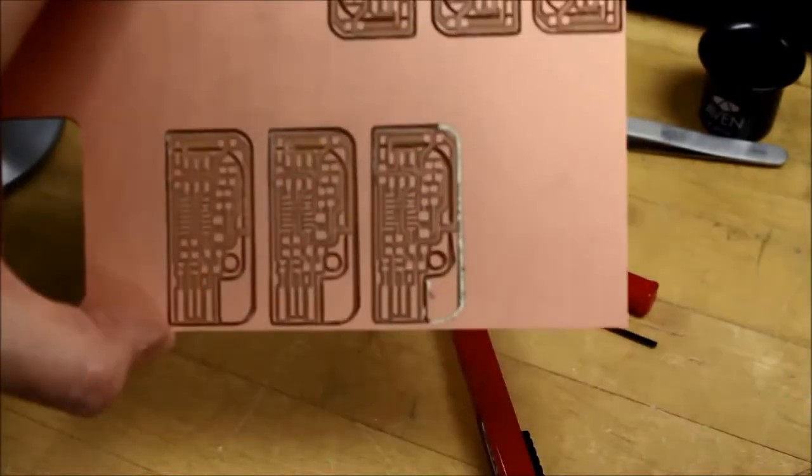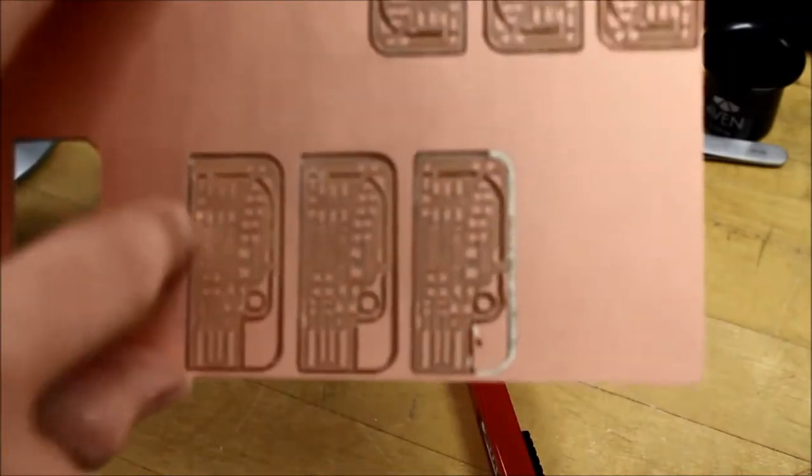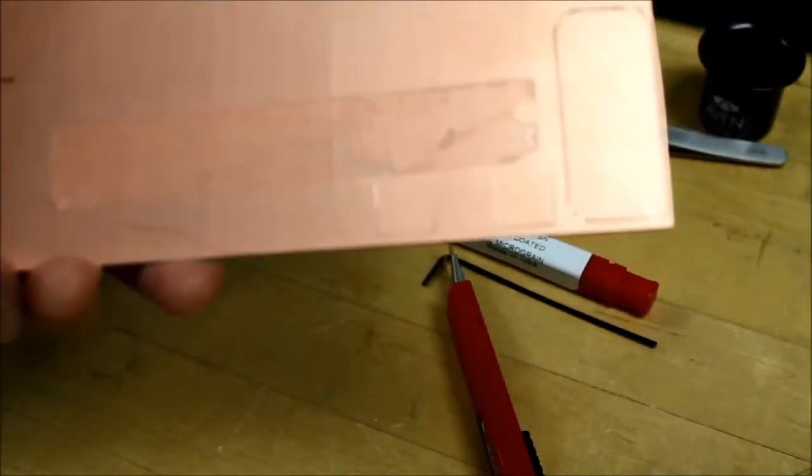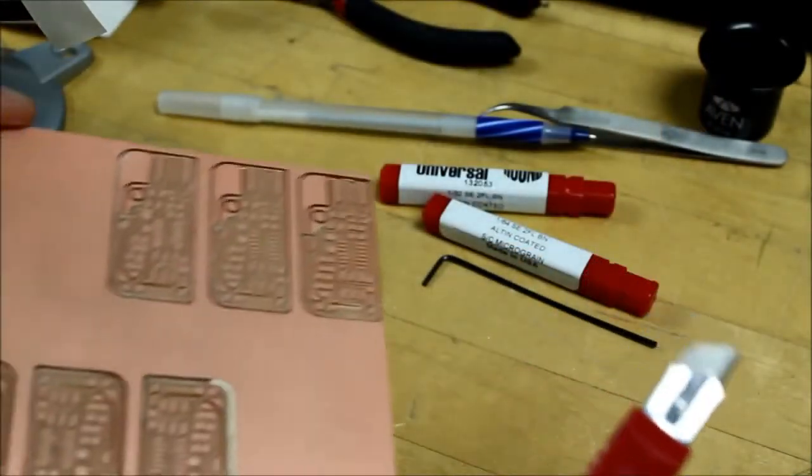So we've got our boards all milled out. The problem is it didn't cut all the way through on this dimension. If we turn it over, we can see that it only cut part of the way through here. And this is the tape that was the two-sided tape sticking it to the bed. And here you can see a couple more where there's just a faint outline. So what we're going to do is cut those out using a razor knife.